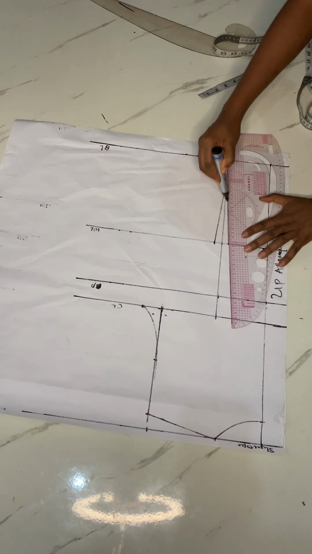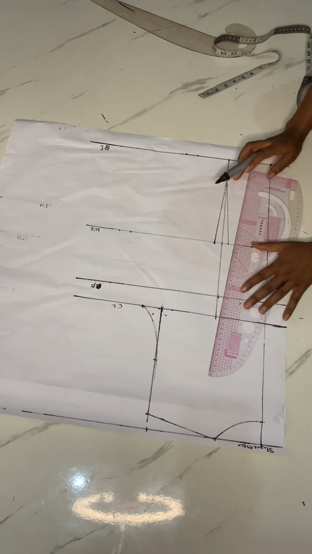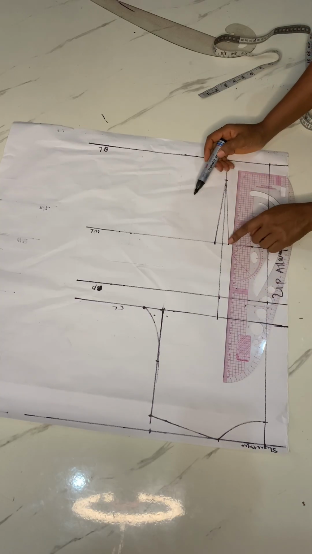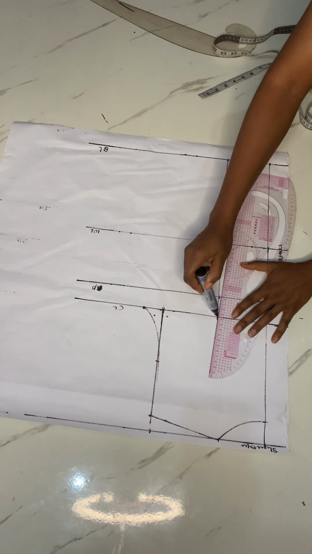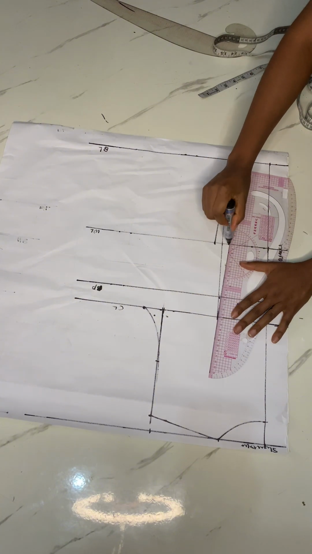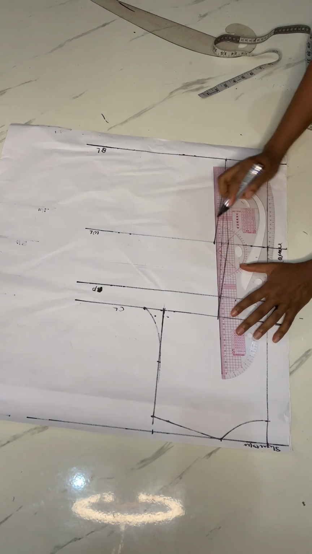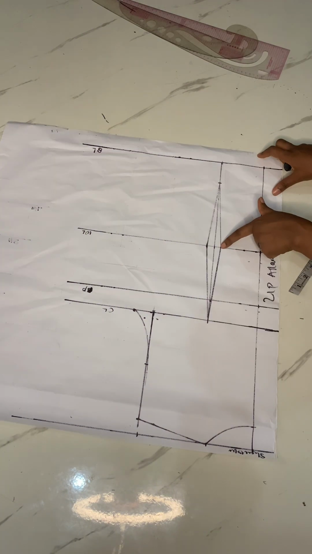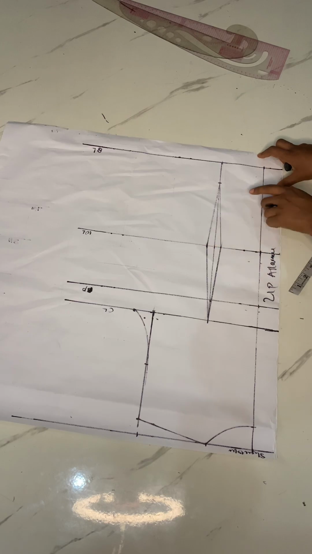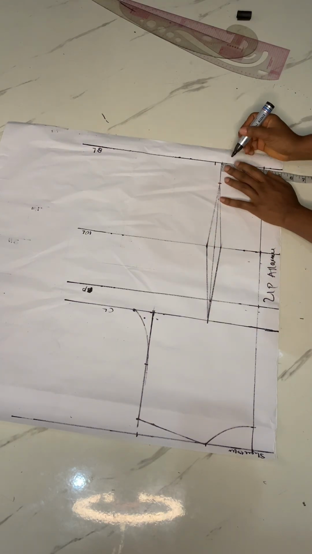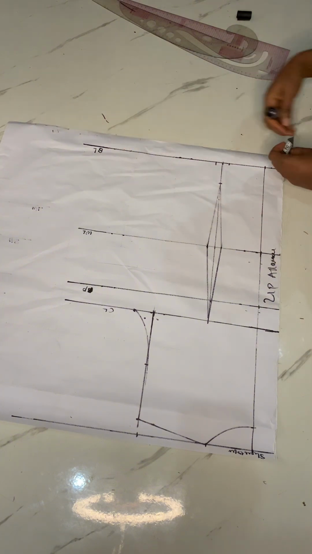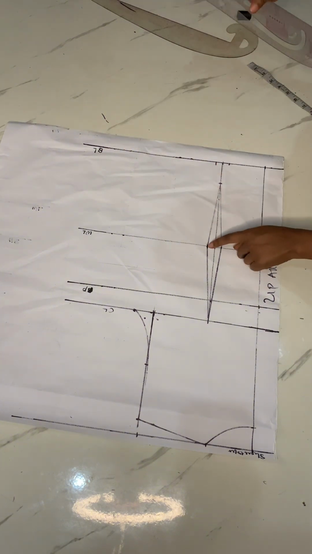But for this particular pattern I'm drafting now, I'll be making use of Princess Dart back. So I'm marking the normal dart first so you guys can see how it's done. Then later I'll change it to a Princess Dart back. Remember we went out by half inch on both sides. So you're going to do the same thing on the hem line. Do the same half inch on the blouse length, then connect it to make this.